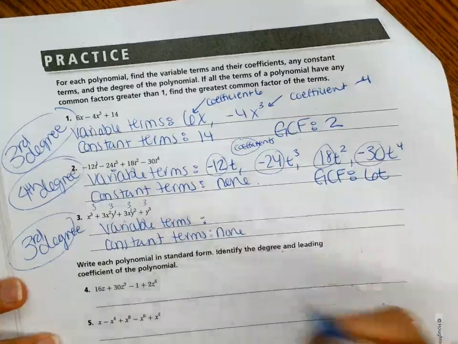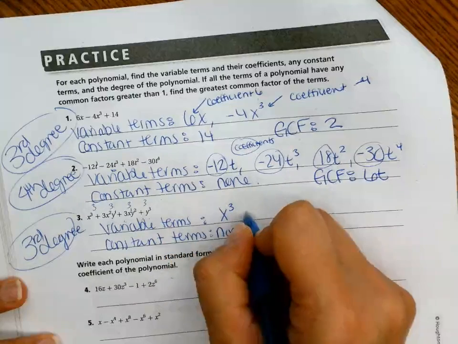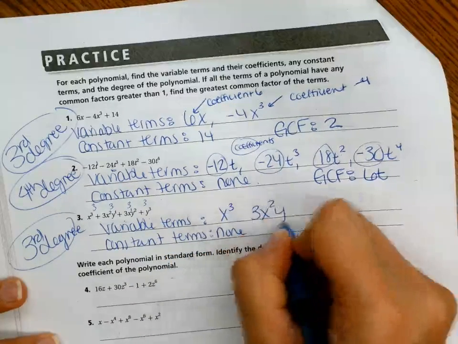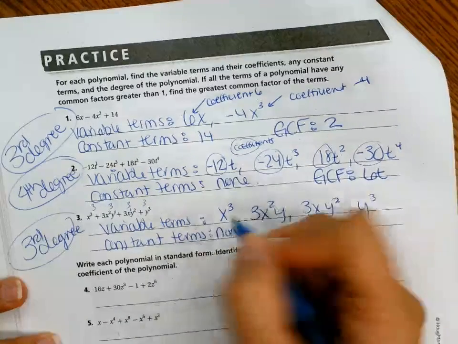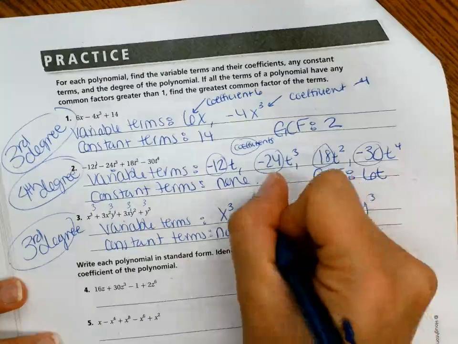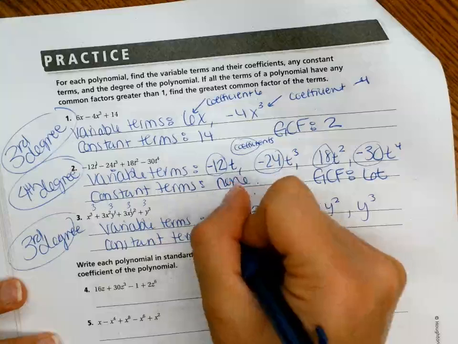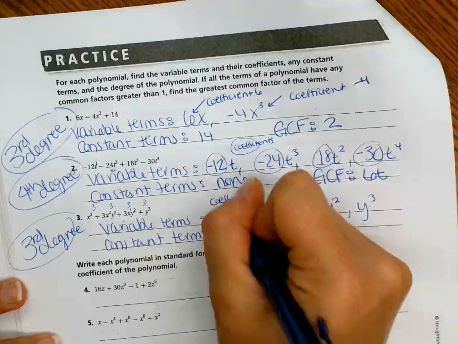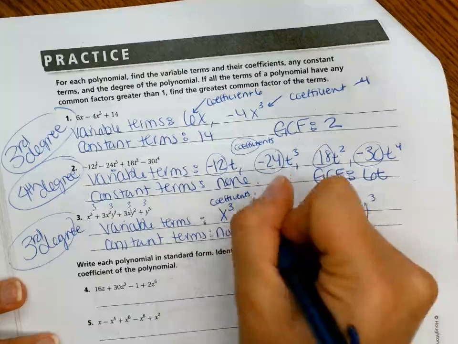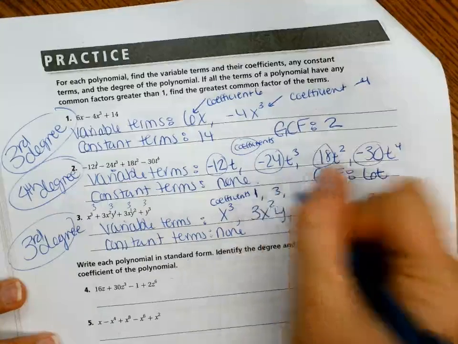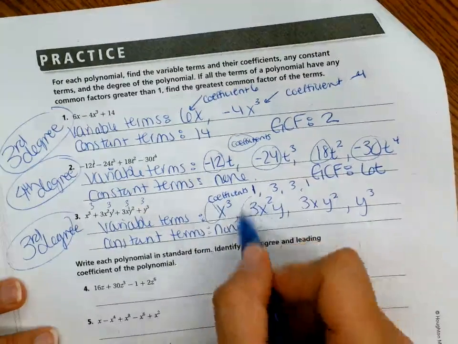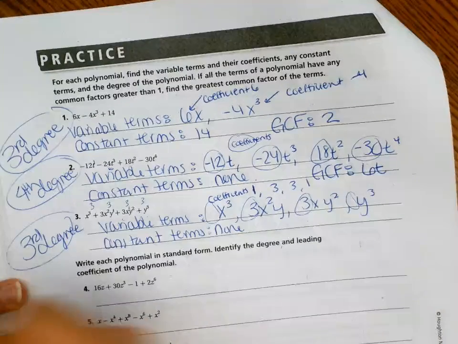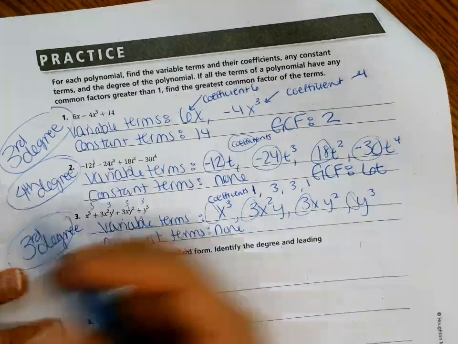No constants. Variables: x to the third, 3x squared y, 3xy squared, y cubed. Coefficients: so the first one is a 1, 3, 3, 1, right? 1, 3, 3, 1. There's an imaginary 1 out front of those.